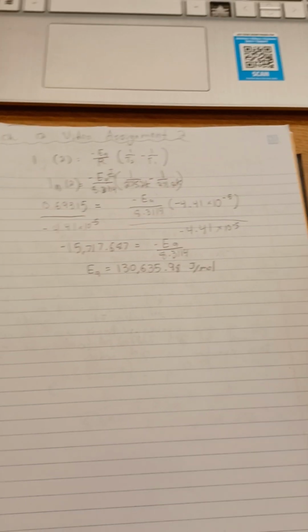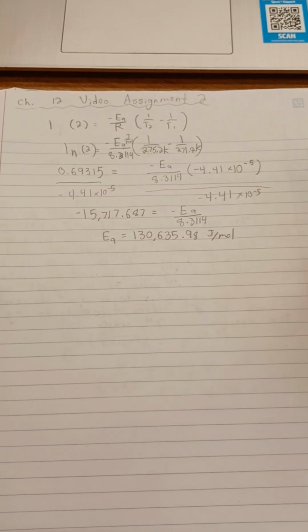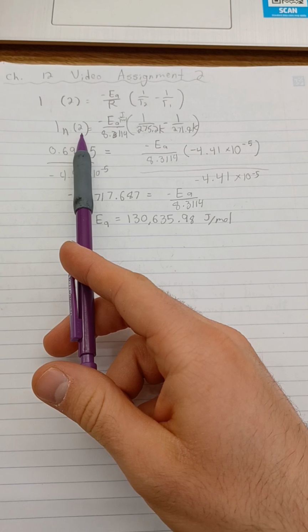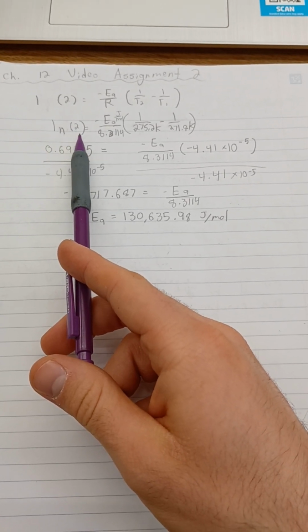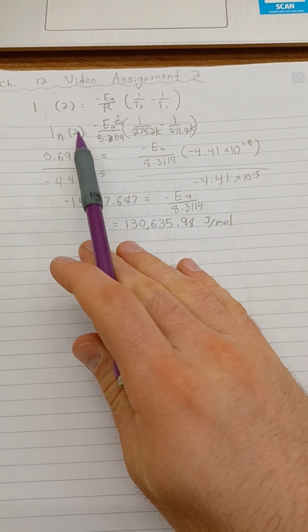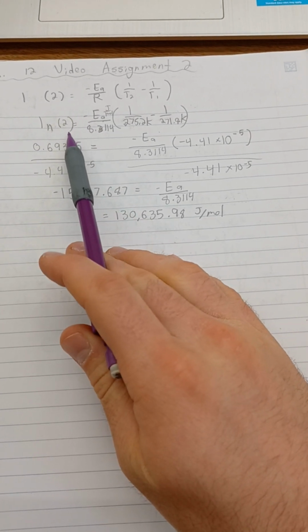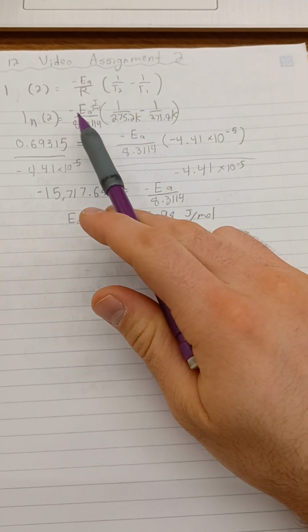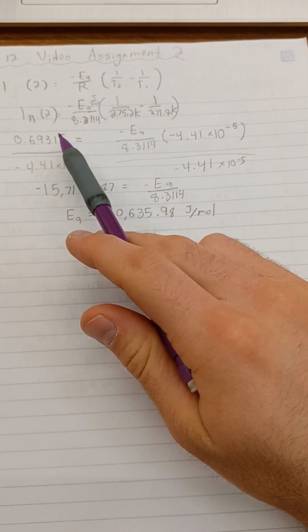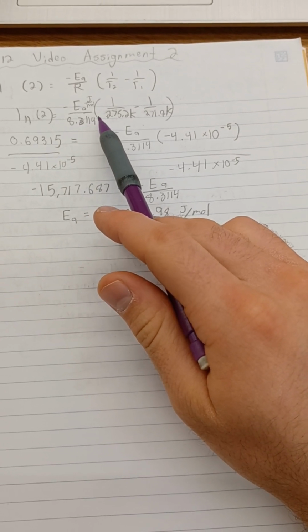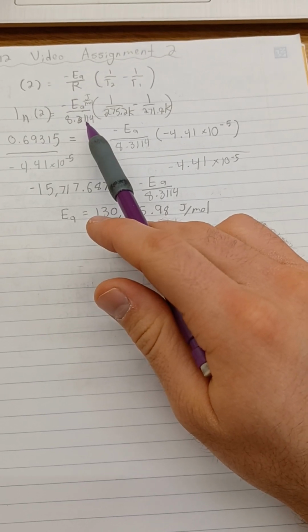are going to use the Arrhenius equation, which is ln of K2 over K1. In this case, we already have the ratio of 2. We could do that because it is unitless, and we just need the ratio. We don't need the exact values of K2 and K1. And then that equals the negative activation energy, in joules per mole, over the R constant, which is 8.3114, and that's going to be in joules, not kilojoules, so we're good there.